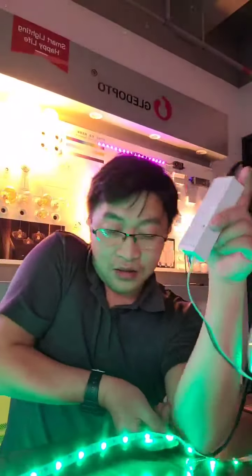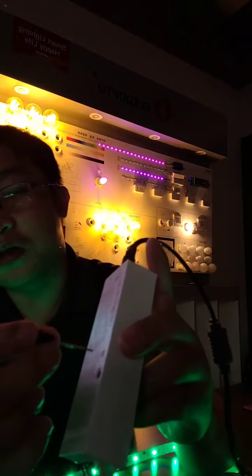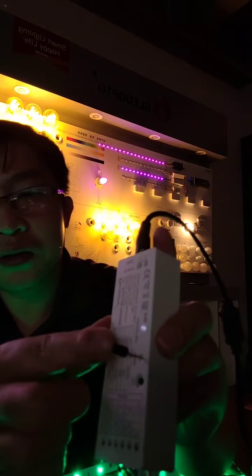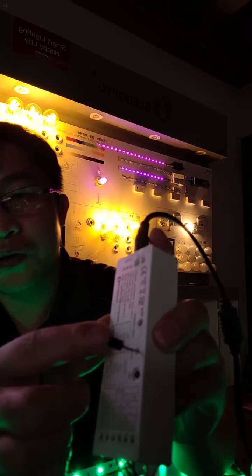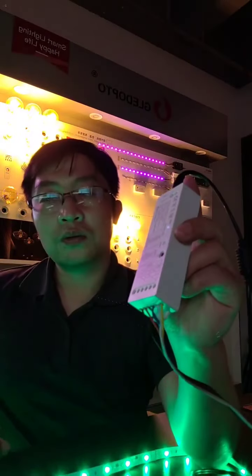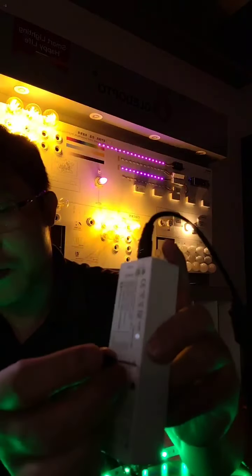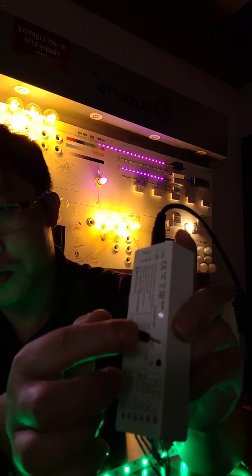Okay, it's not done successfully, but we can try again. It's not difficult. 1, 2, 3, 4. That's done. Let's try to press 5 times. 3, 4, 5.